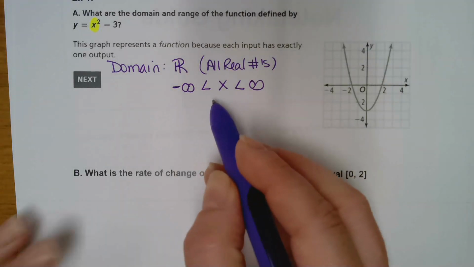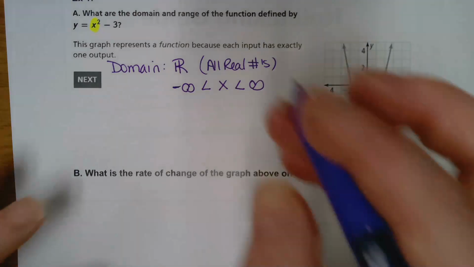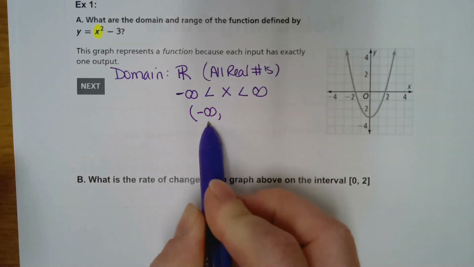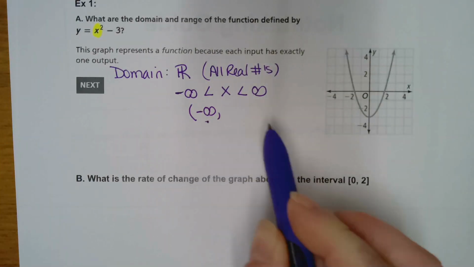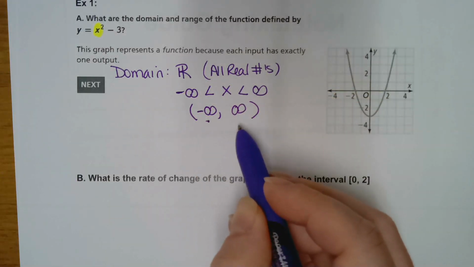And then my personal favorite, I think the easiest way to write things, is interval notation, and I think you've learned this. It's just left to right on a graph. So this is like, how far does it go to the left? Negative infinity. How far does it go to the right? Positive infinity. Has anyone seen that third one before?